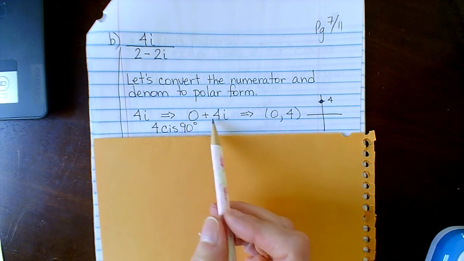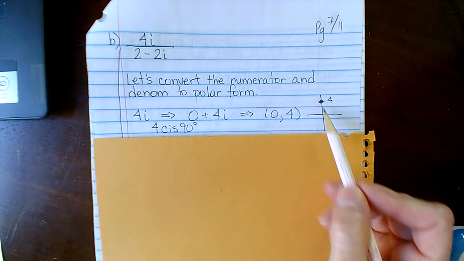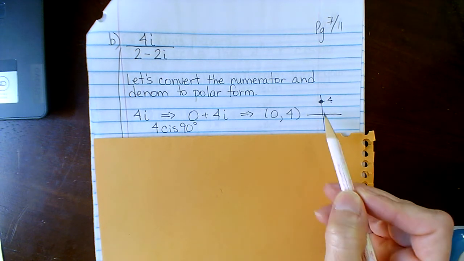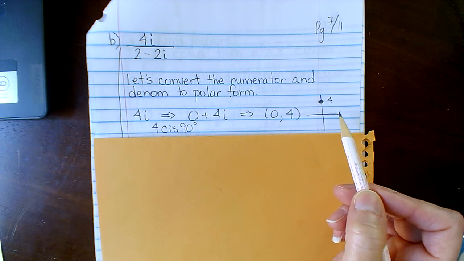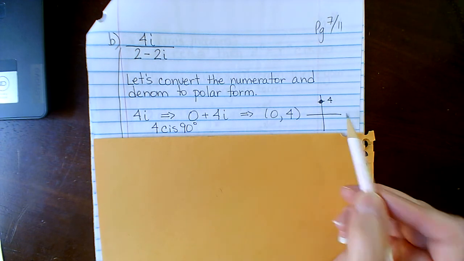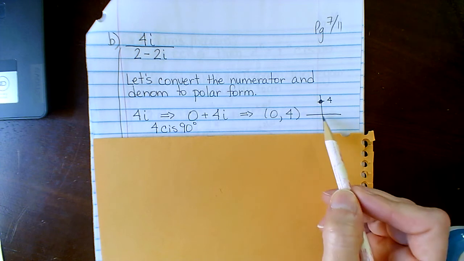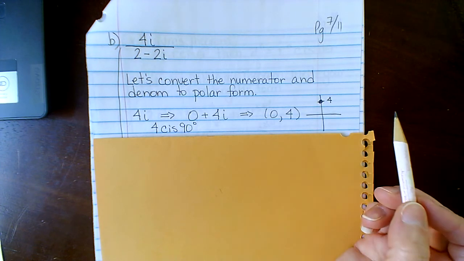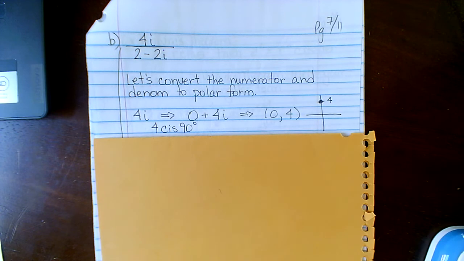4i is the same as 0 plus 4i. Now, because that's one of those points that is on one of the axes, that's a pretty easy one to convert to polar form, because we don't have to play a guessing game of what angle it is at. Because it's on one of the axes, boom, 0, 4, we know right there it is 90 degrees. So it's just 4 cis 90.